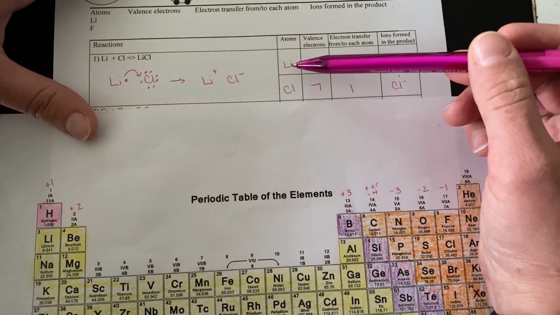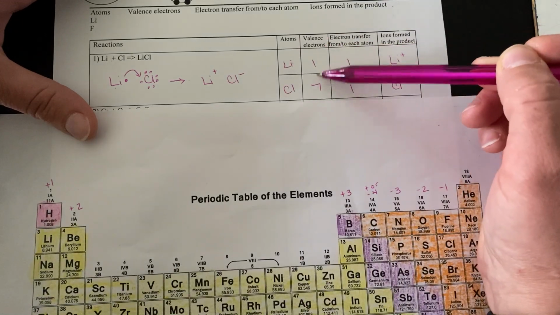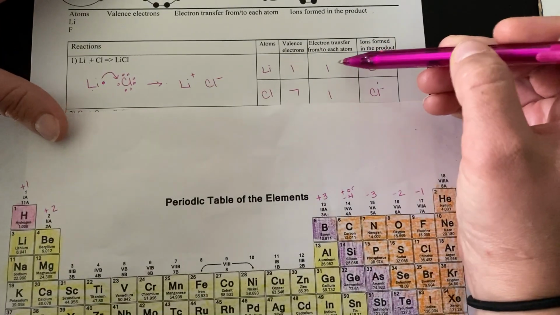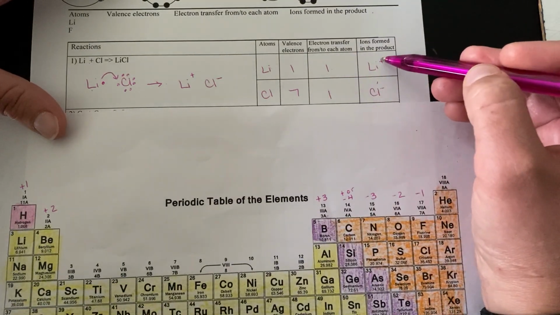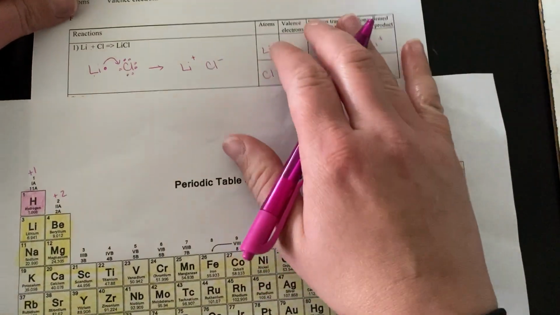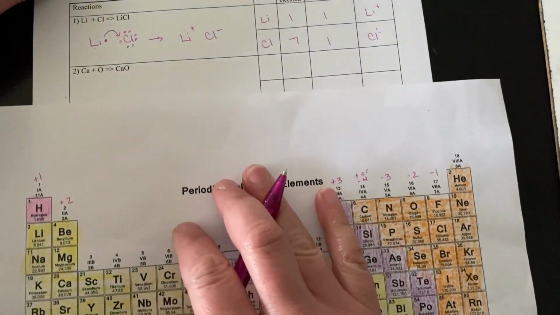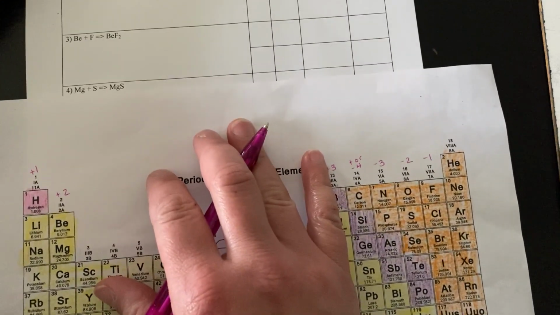Then we're going to break it down to the atoms. So lithium and chlorine start out with 1 and 7 valence electrons. Only 1 electron is being transferred. And then we're going to have Li plus Cl minus, and those are going to bond. All of them are going to be very similar to this. So let's look at the next one. Actually, let's look at number 3.